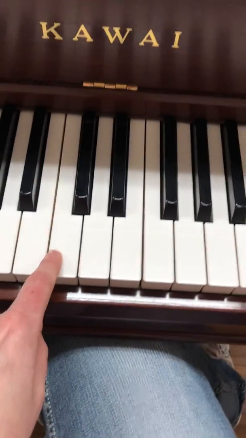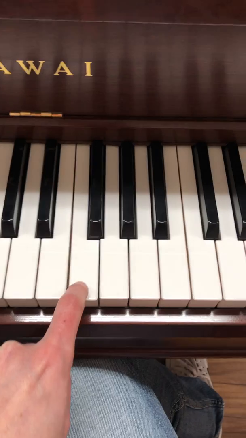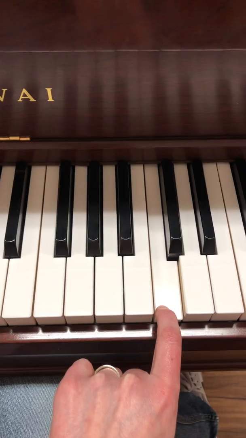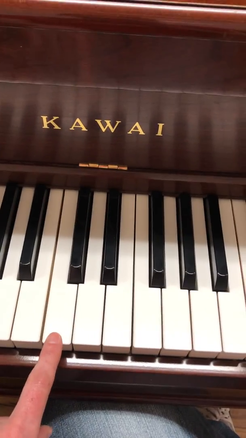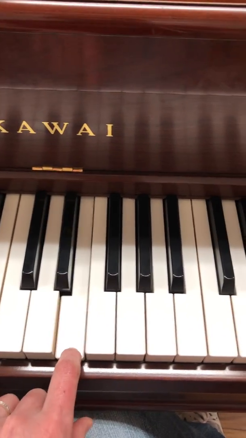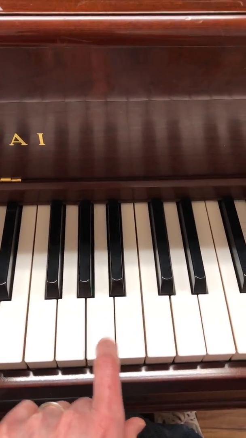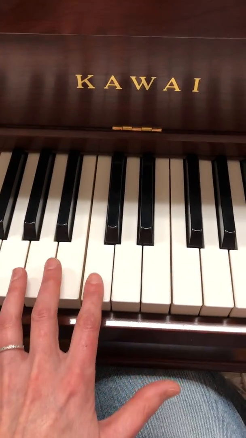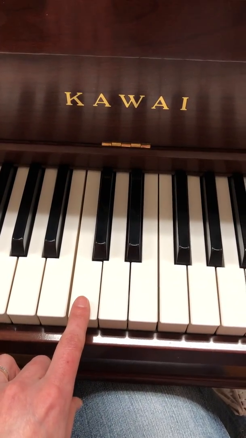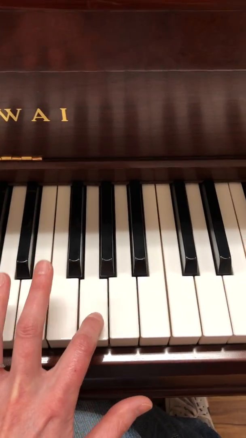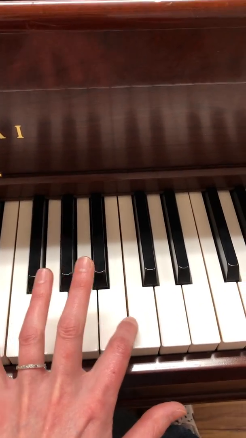You said C. Let's sing our scale, shall we? C, D, E, F, G, A, B, C. As we said in our last lesson, a scale is a bunch of steps going in one direction or another. Steps meaning one note to the next. Let's try that one more time. This time you might want to use the solfege syllables that we assign, which are do, re, mi, fa, sol, la, ti, do. Do, re, mi, fa, sol, la, ti, do.